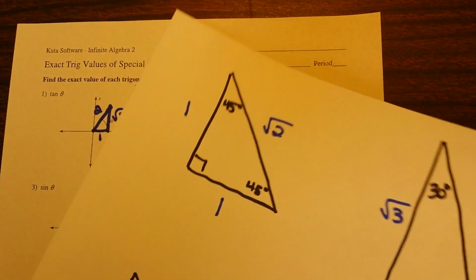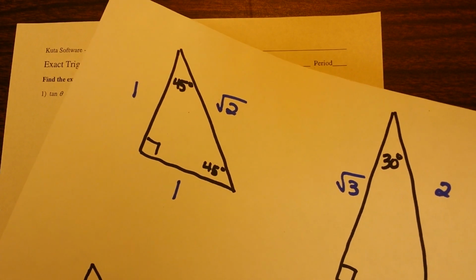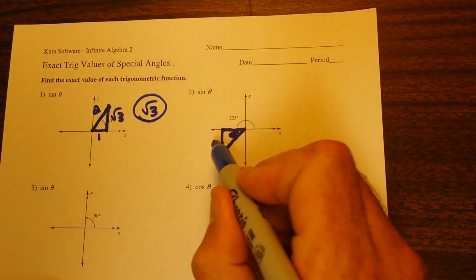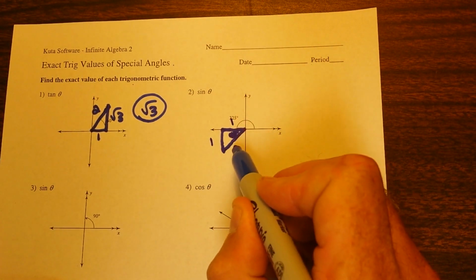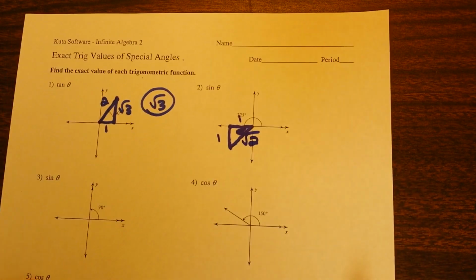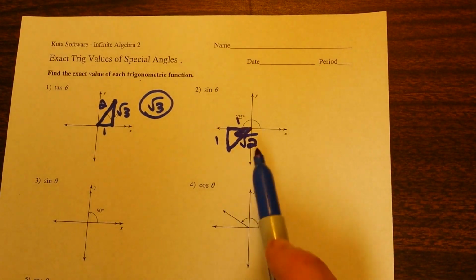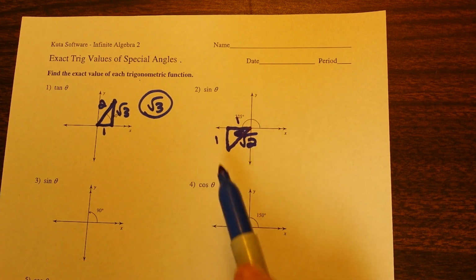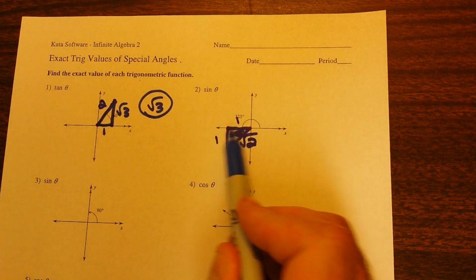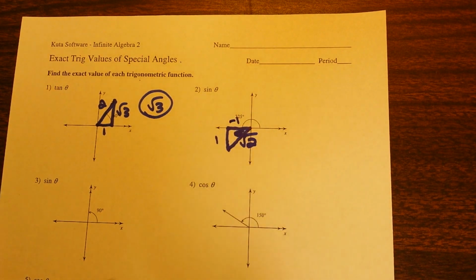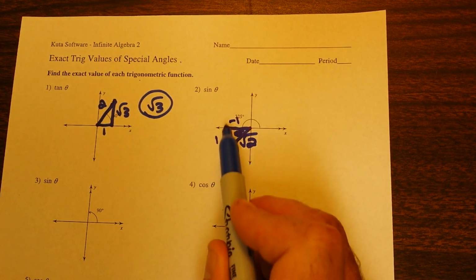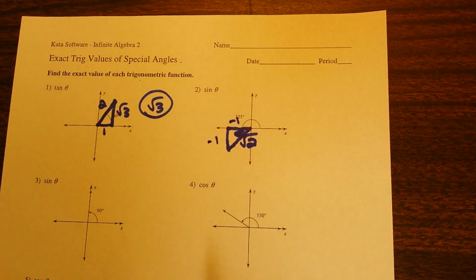And if we look at our reference triangle here and label our sides 1, 1, radical 2. Okay, we just have to make a little coordinate geometry correction here. Because I've moved left in the x direction, that's going to be negative. And because I've moved down in the y direction, that's going to be negative.